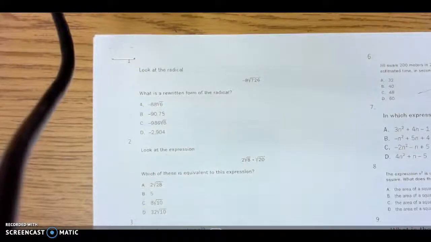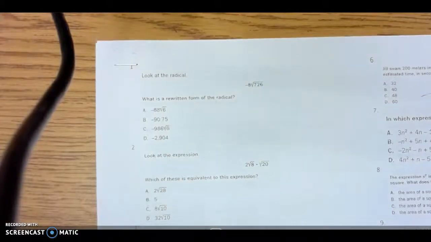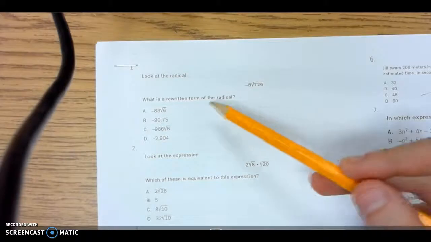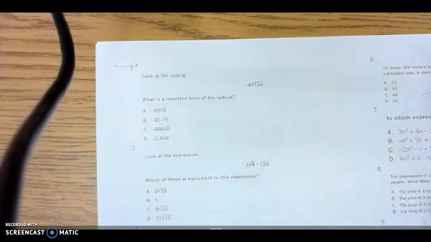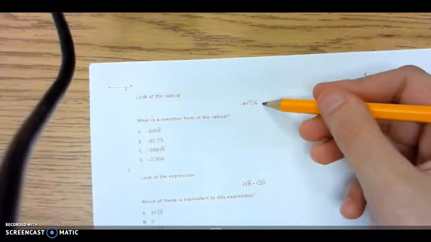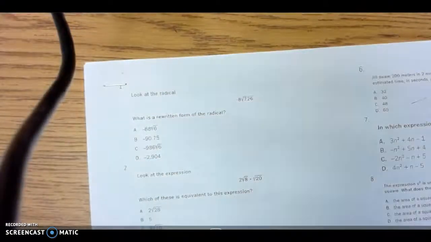Okay, this is going to be the first video going over the study guide, and we are going to do numbers 1 through 10 in this video. So, what is this written in the form of a radical? To do that, we're going to have to break it down. This is a problem that would be on the no calculator section.